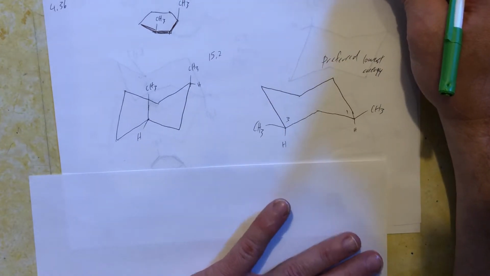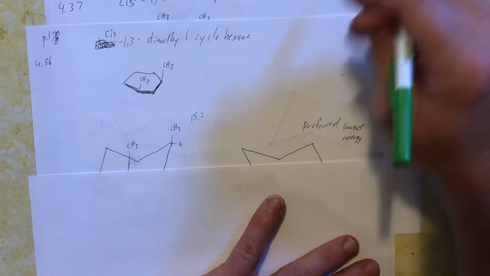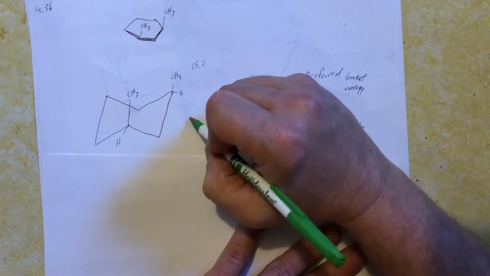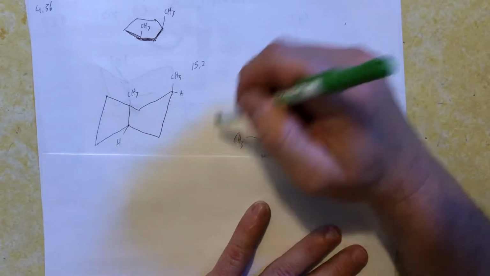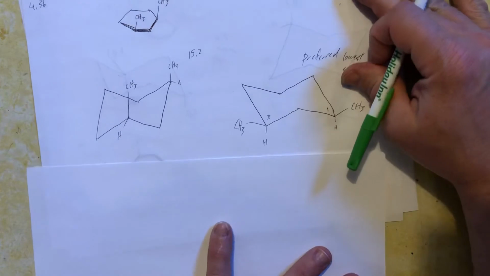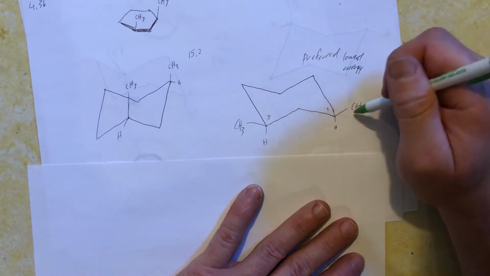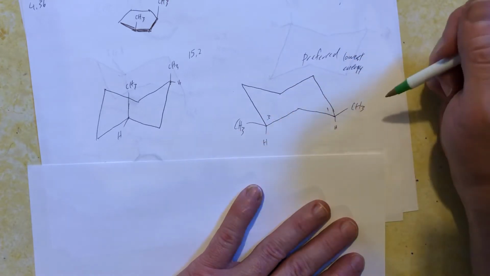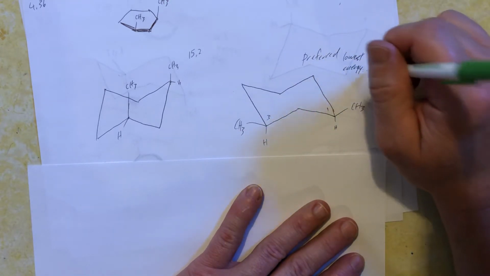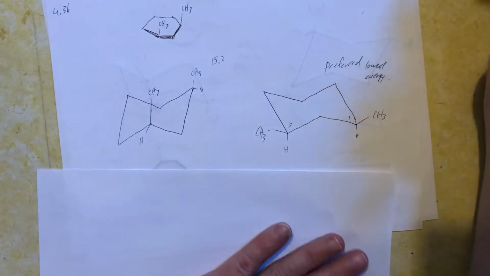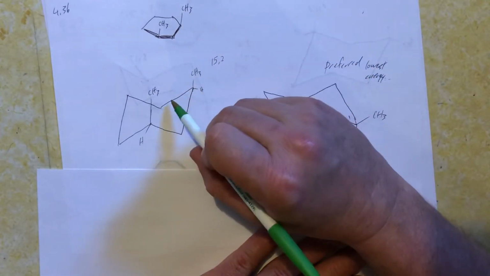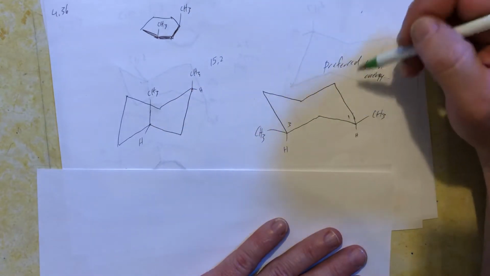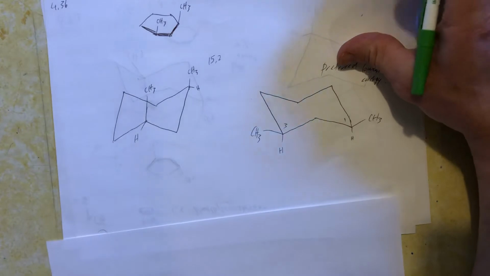And I want to remember to say something when I get here to compare these two. So if you flip this down, and this actually can happen, this can flip down into the other chair configuration, then this methyl group would be equatorial. They would both be equatorial. Obviously, this is the preferred lowest energy, because this is 7.6 and 7.6, and this is next to 0 and 0. All right, so let's try the trans.